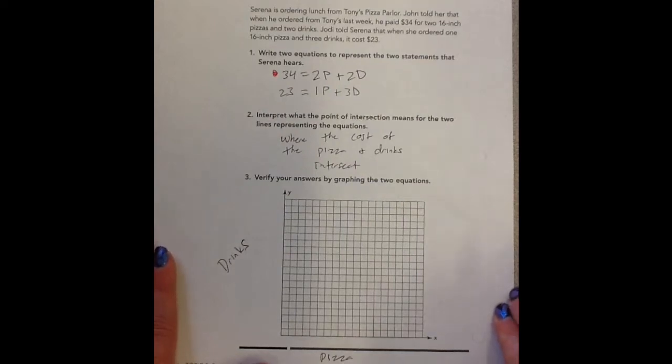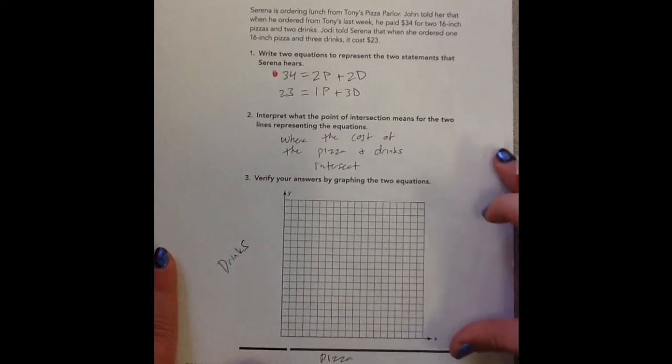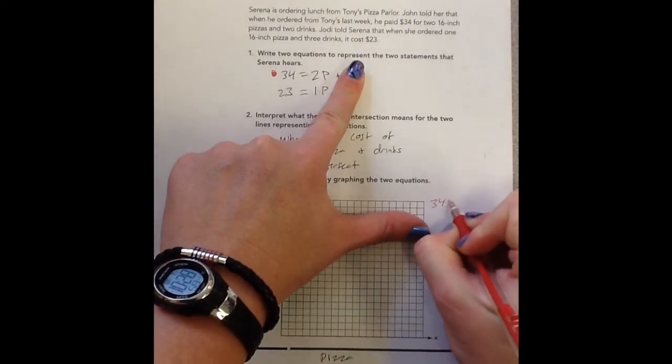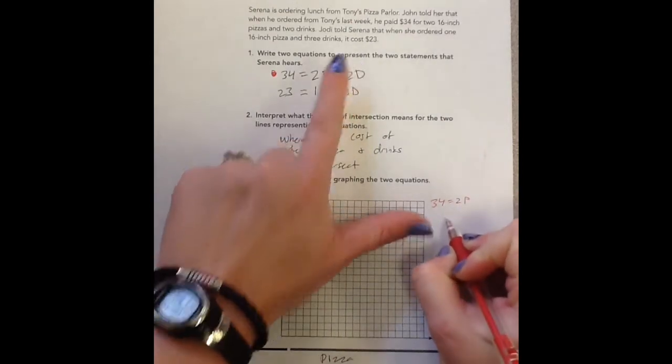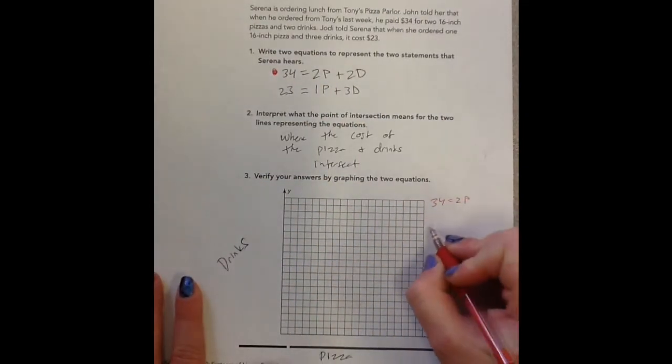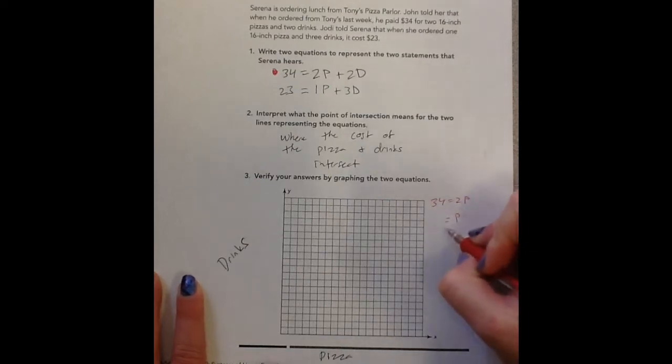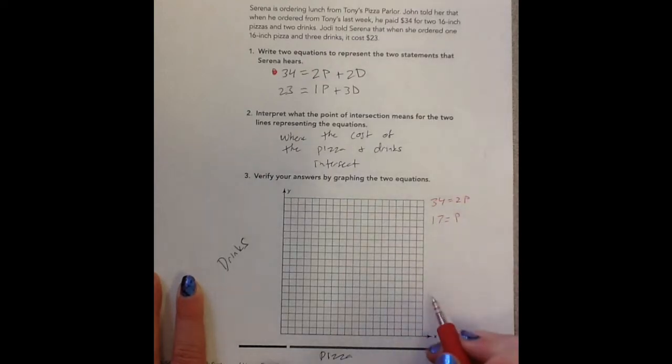So looking at 34 equals 2P plus 2D, remember that our zeros, our intercepts, are where you put zeros in. So if I want to know pizzas, I would cover up D. 34 equals 2P. So the intercept for P, if D is 0, is going to be half of 34. So I'll be at 17.